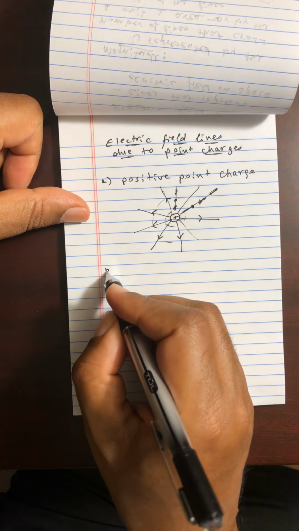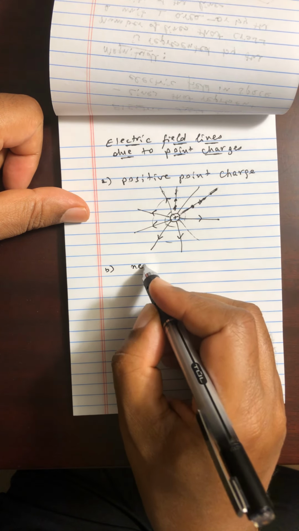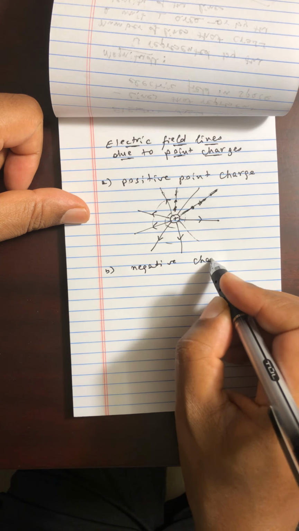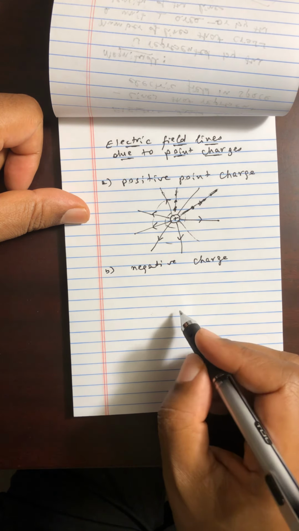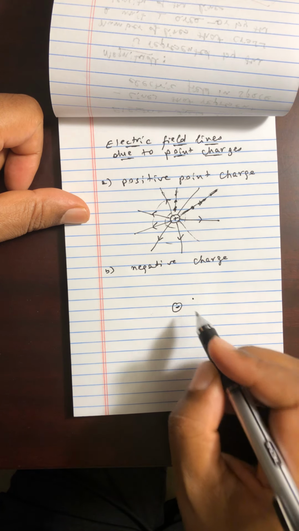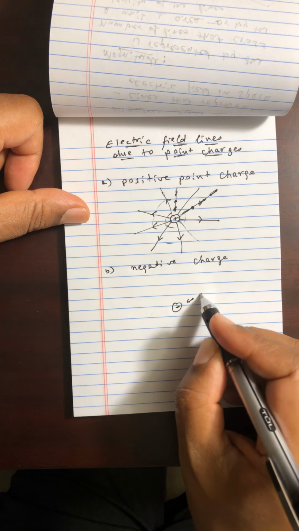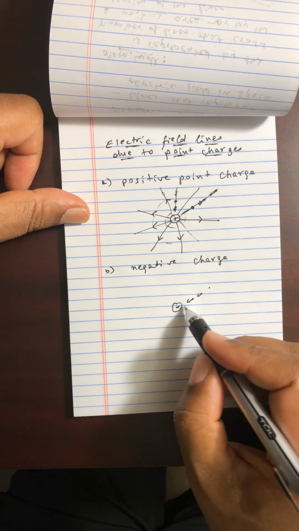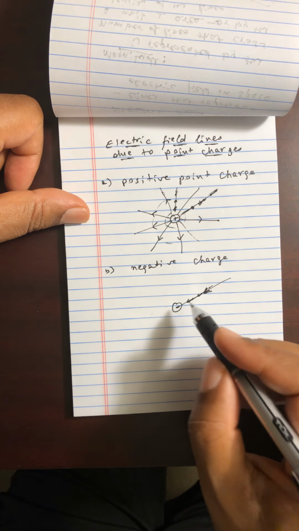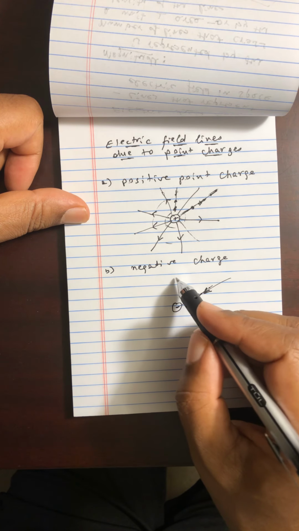Okay, B, negative point charge. It's going to be the same thing, except that the direction is going to be towards the charge. Take this point, it's going to be this way, take this one this way, and so on. So this line, but the arrow would go this way. You can do this in any direction.